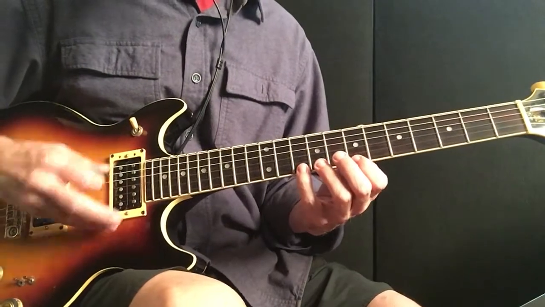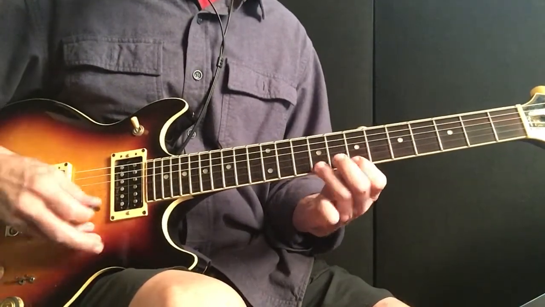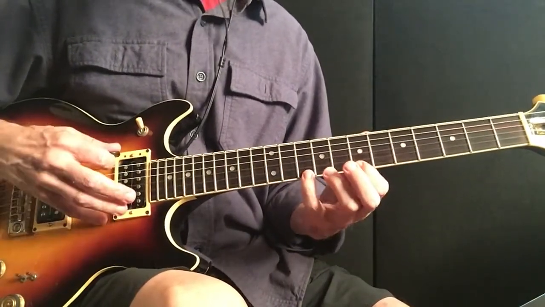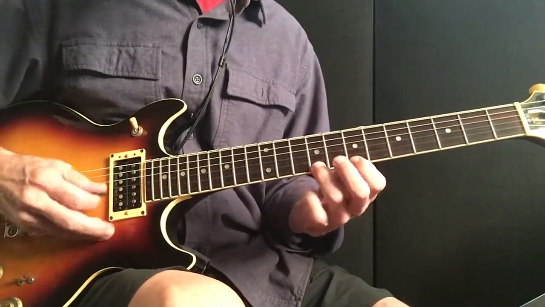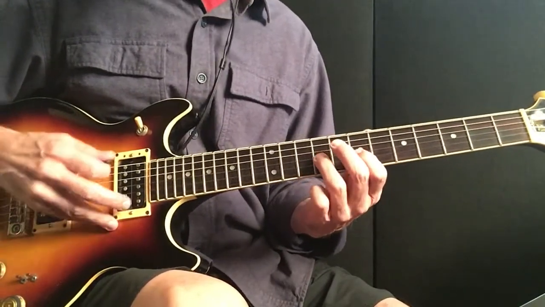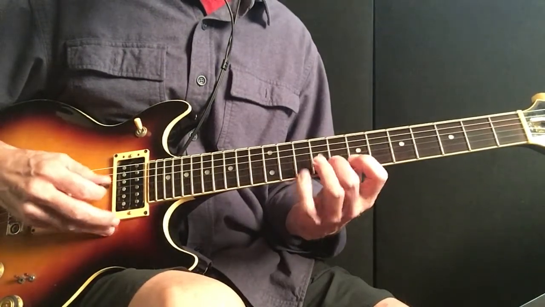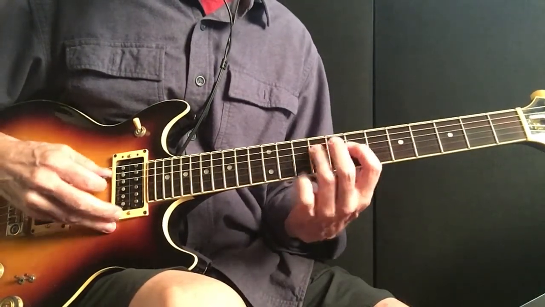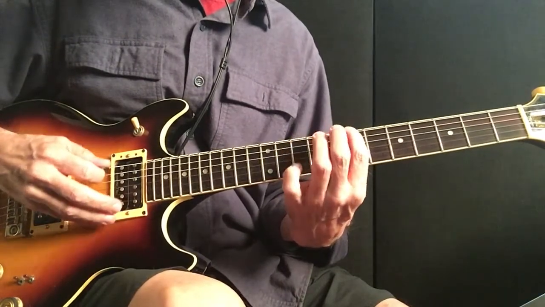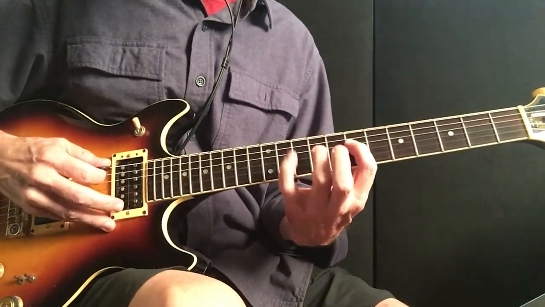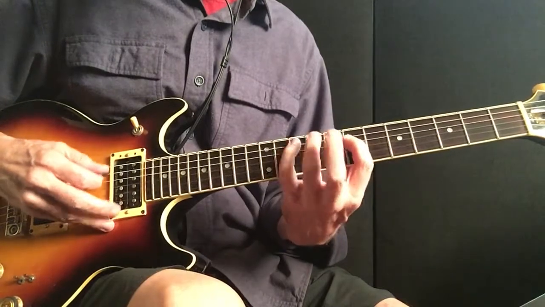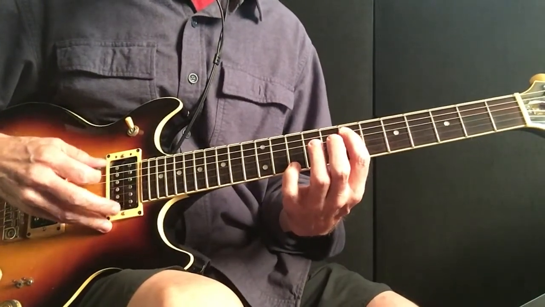I also talk about in my notes occasionally throwing in this low E pedal, so you kind of hear that. There's a nice convenient pattern right there.